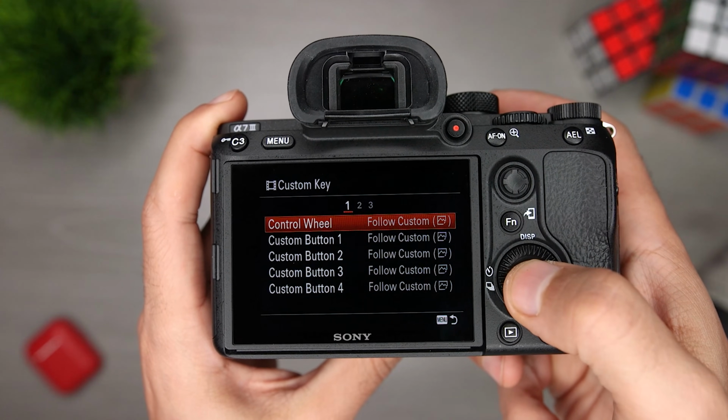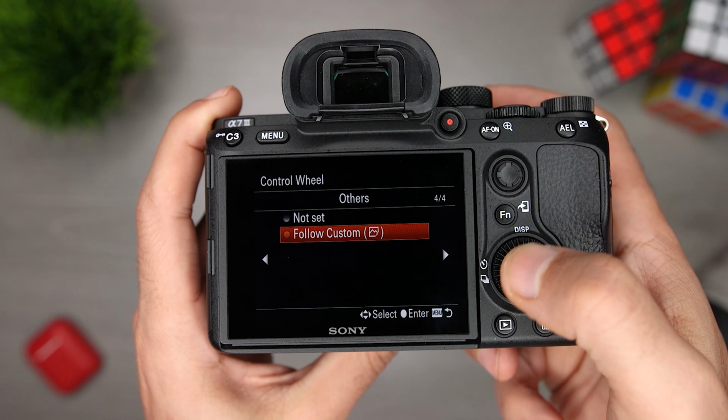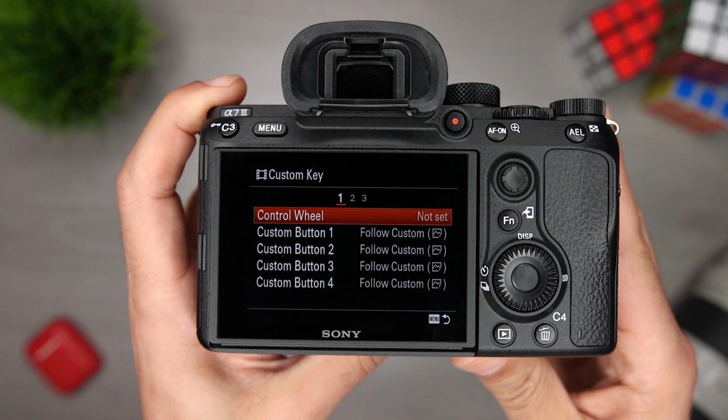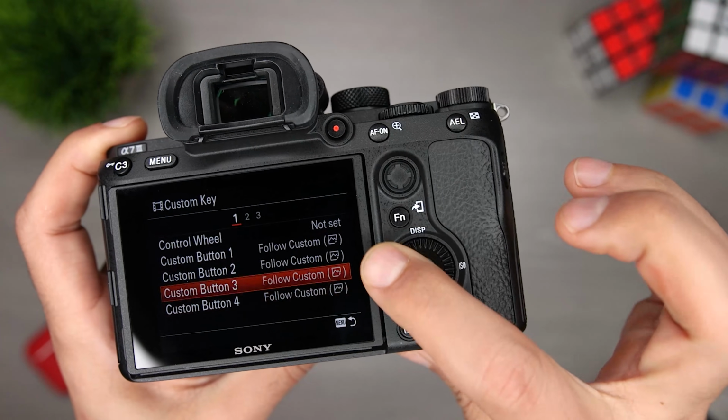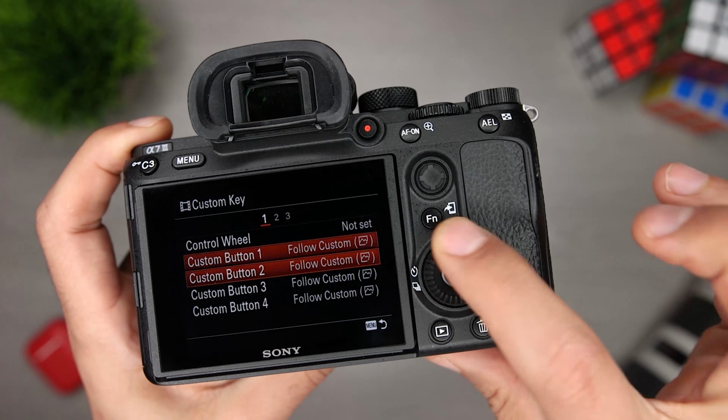The first thing we're going to do is set the control wheel to not set, telling the camera not to assign any function to the wheel. The control wheel is this thing right here on the back, and it's totally up to you if you want to use it for something. But I found that I unintentionally bumped it and I would either activate or change the setting all the time, which got old real quick.